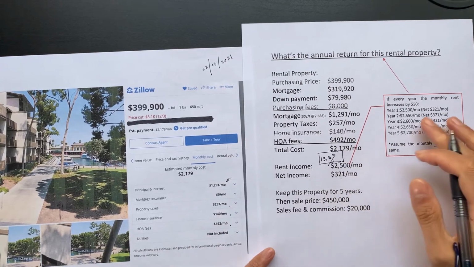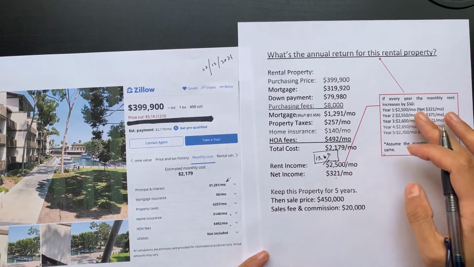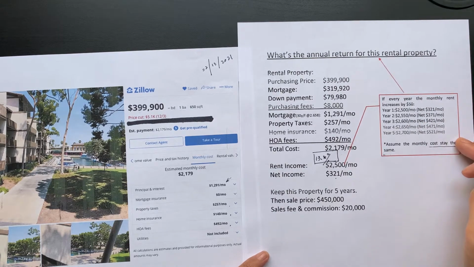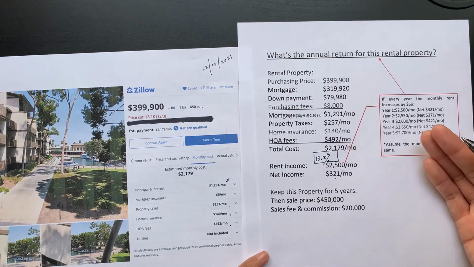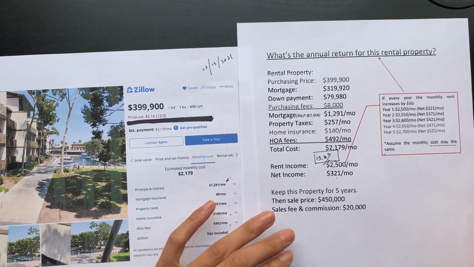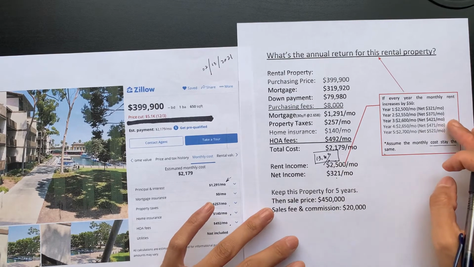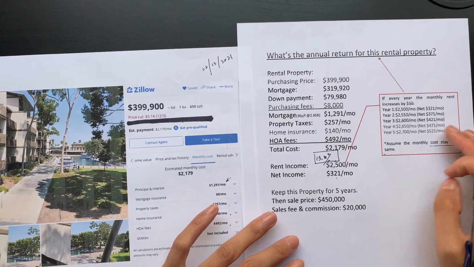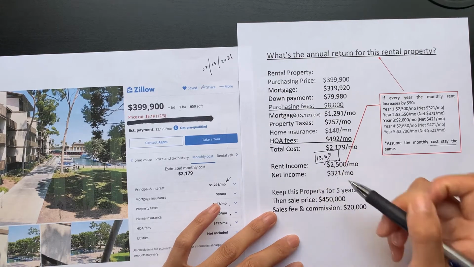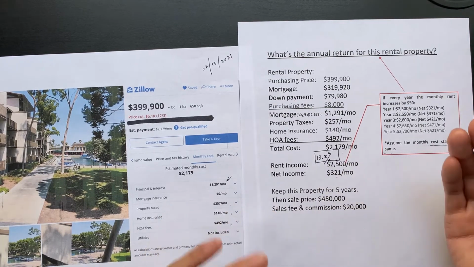Now you can increase your rent every year by this much. So in this situation, what's the annual return? Because you increase the rent, the annual return is definitely higher than 13.8%. But exactly how much is it?